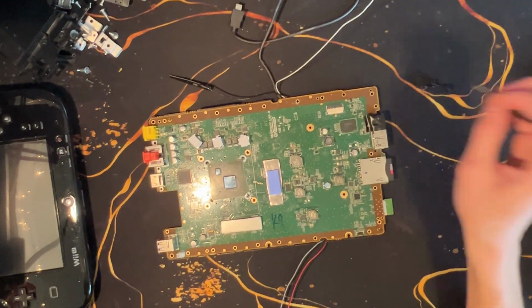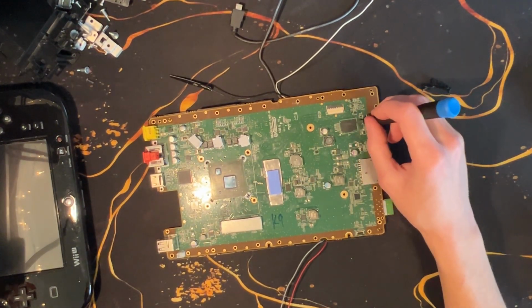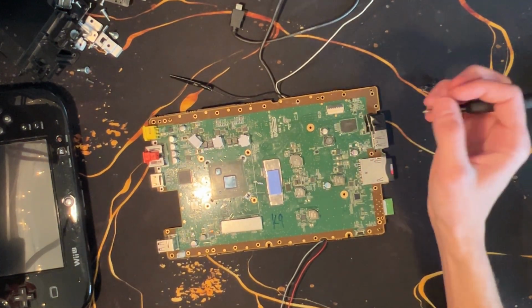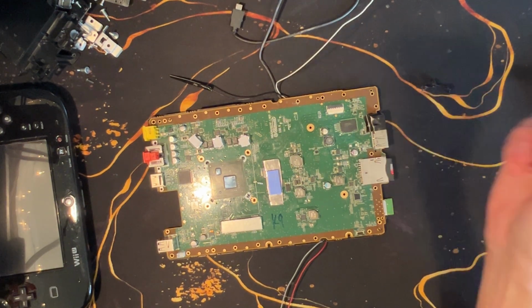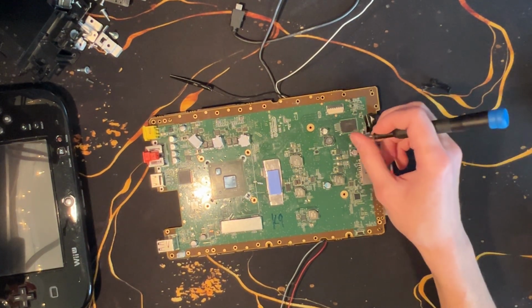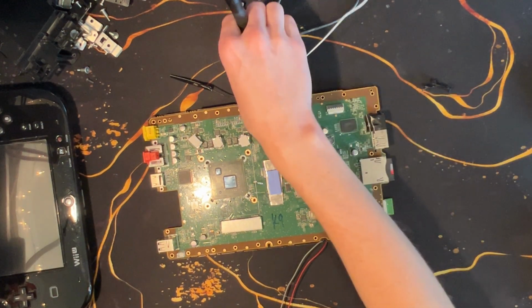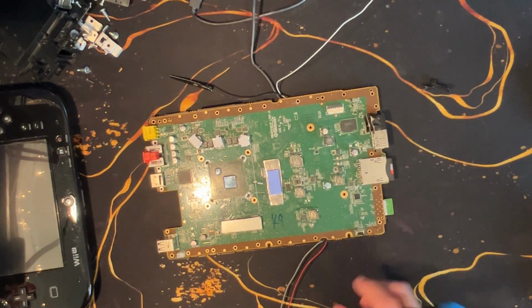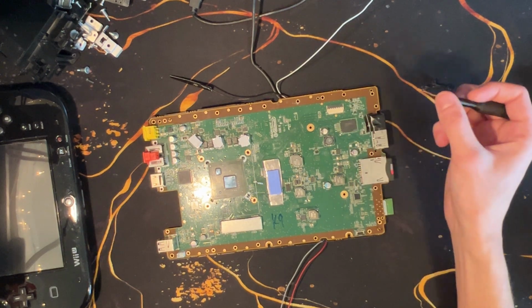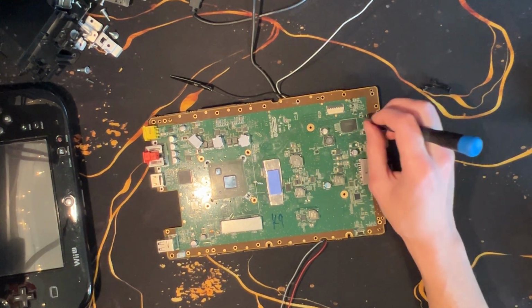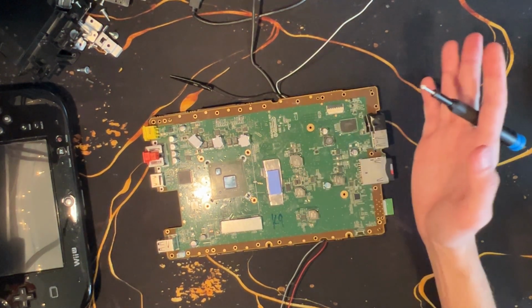But the point is that this is our solid state storage, and this is where the majority of our program files will be stored for a lot of different applications. I store all my games on the external hard drive, but the NAND gives you the option to store things locally rather than on an external drive.